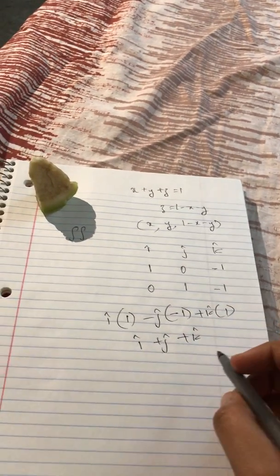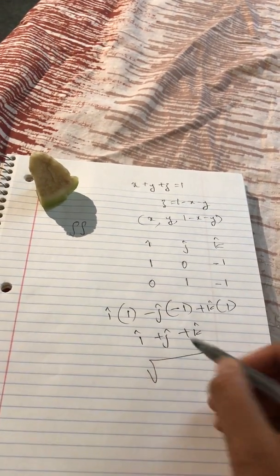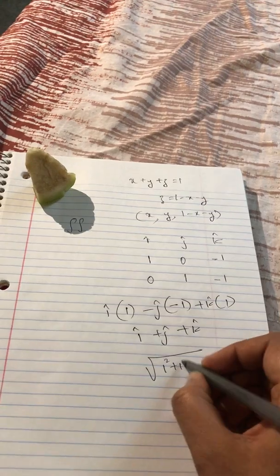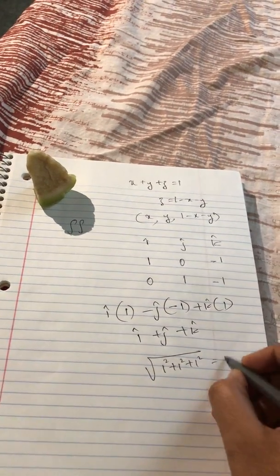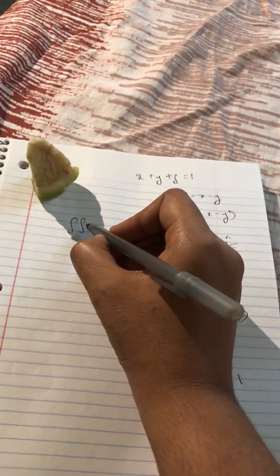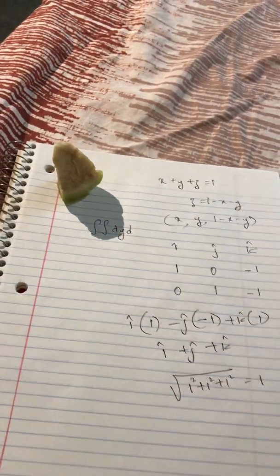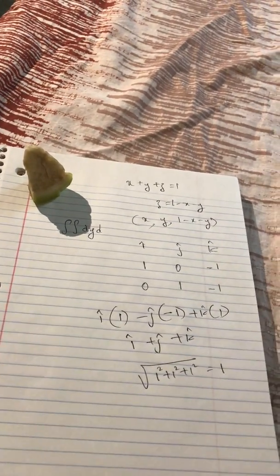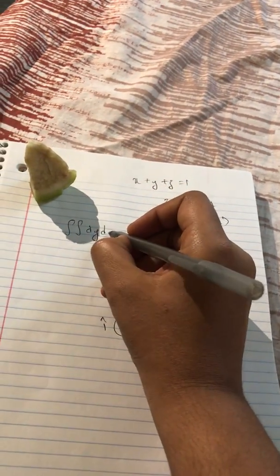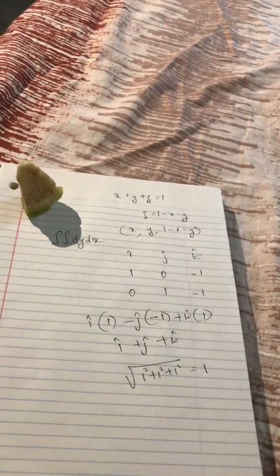To find the area element, we need to further take the magnitude of this, which is 1 squared plus 1 squared plus 1 squared, which is 1. So that's the area element. And we also need to write dy dx. I didn't write that one because 1 multiplied with anything will not change its value. dy dx. So this is the area element.